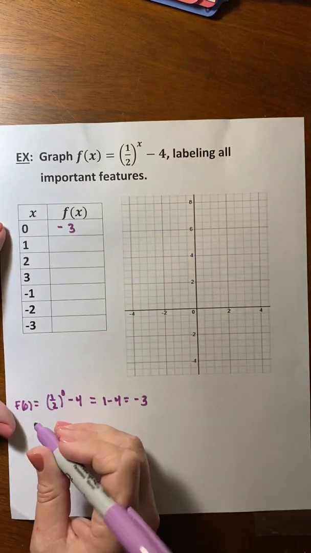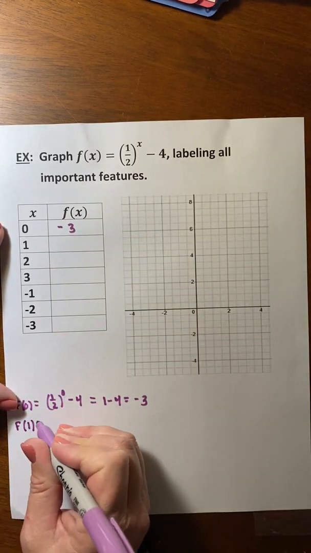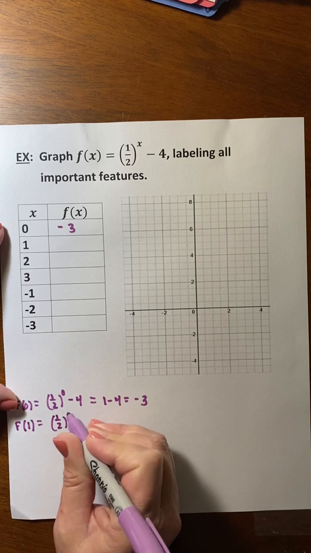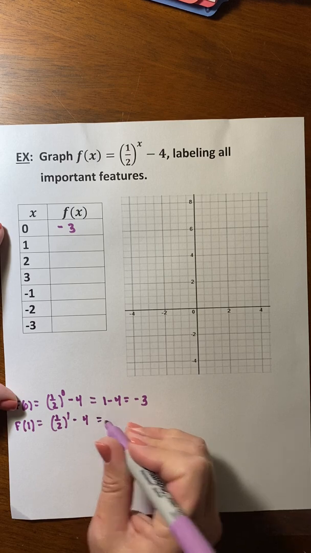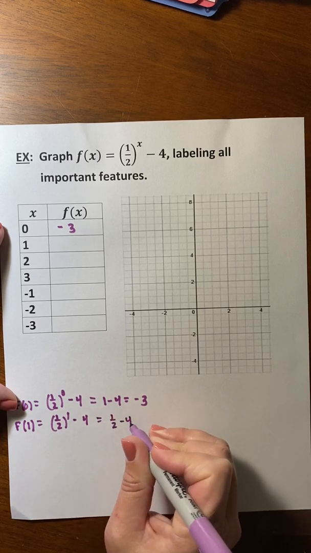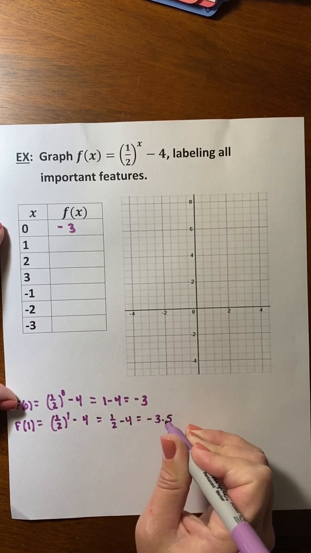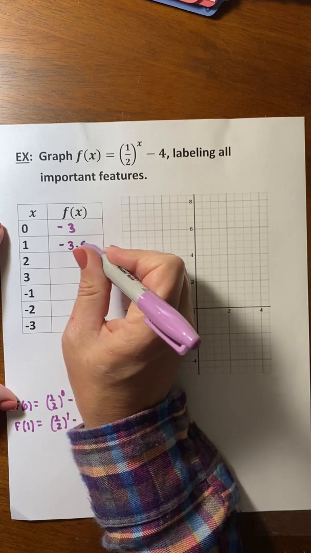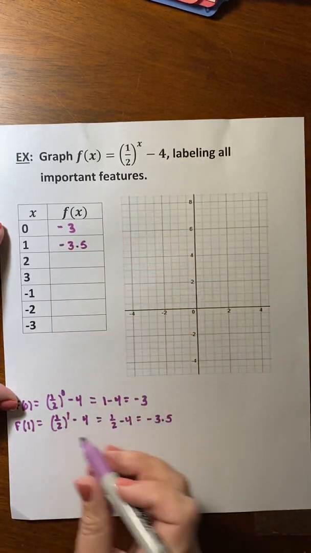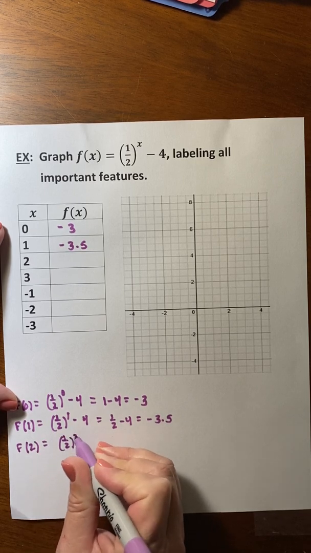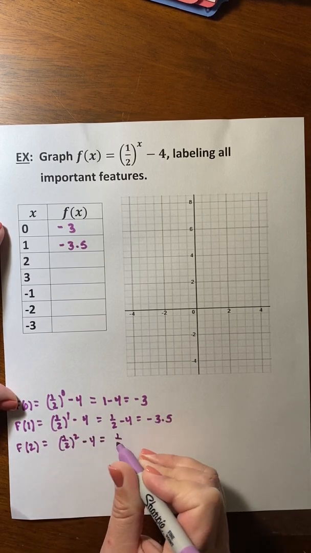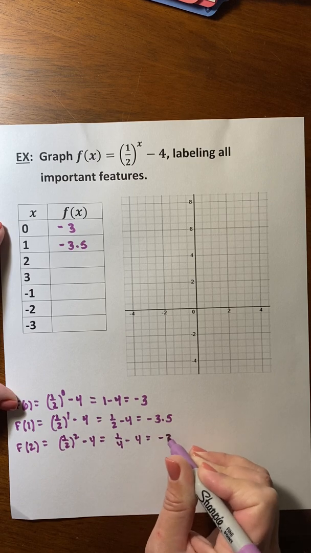So that's -3. At 1, f of 1 would be 1/2 to the 1 power minus 4, which is 1/2 minus 4, which is -3.5. So notice it's getting lower, but it's never going to go below -4. F of 2 is going to be 1/2 squared minus 4, which is 1/4 minus 4, which is -3.75.